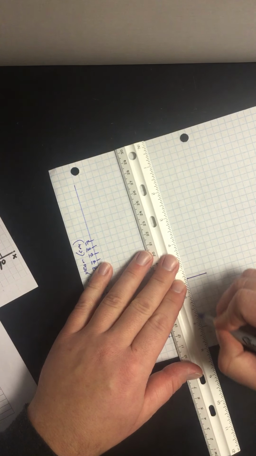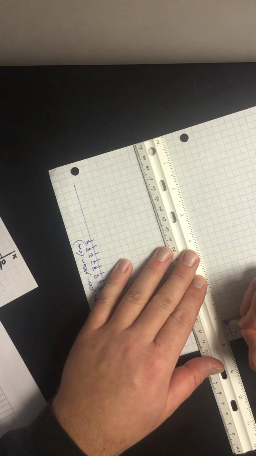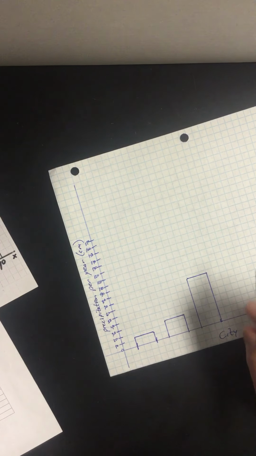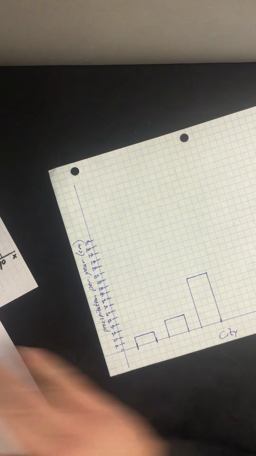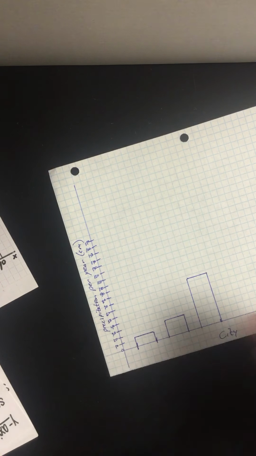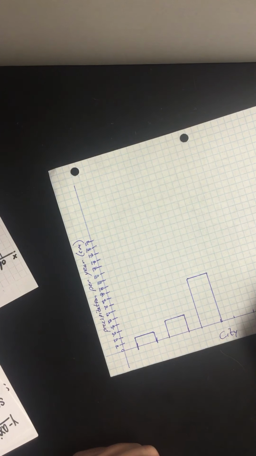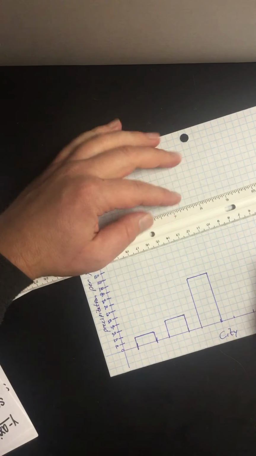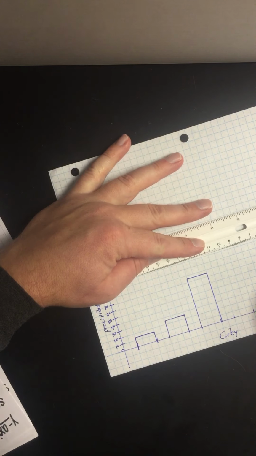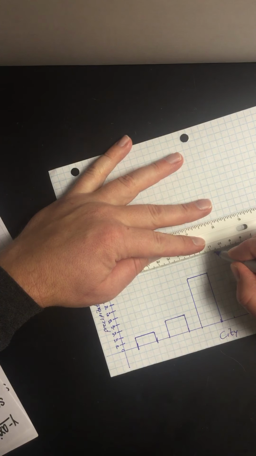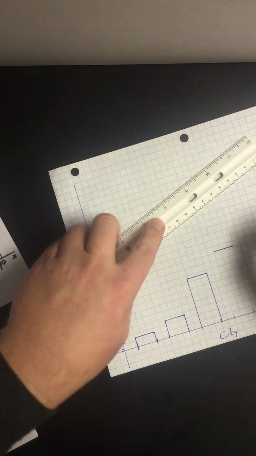Halfway. I'm going to finish making my bar. Got a little sloppy there. You should be better than that. After that, we go New York. So I skip 2 and then 3. New York will be 103. So it's not halfway between 100 and 110. It's a little bit less than that. 103.